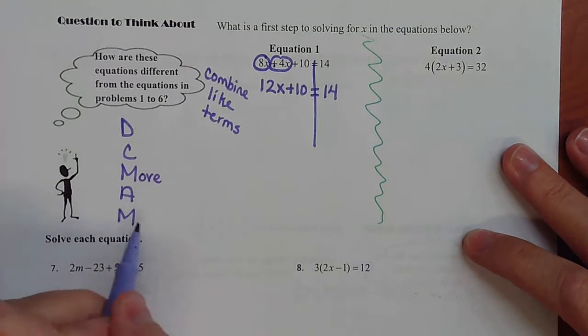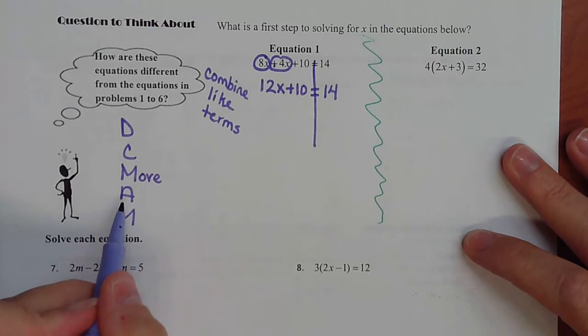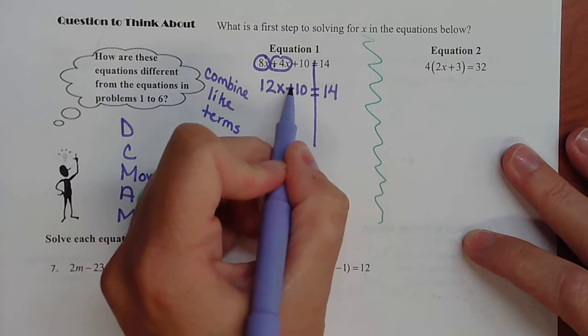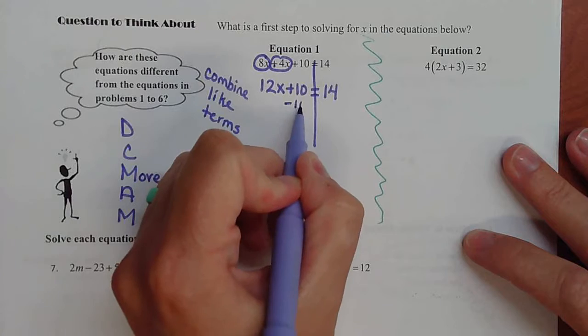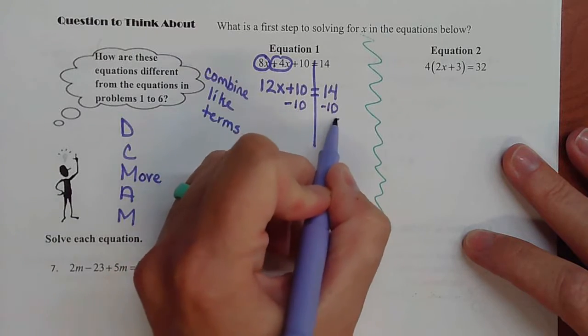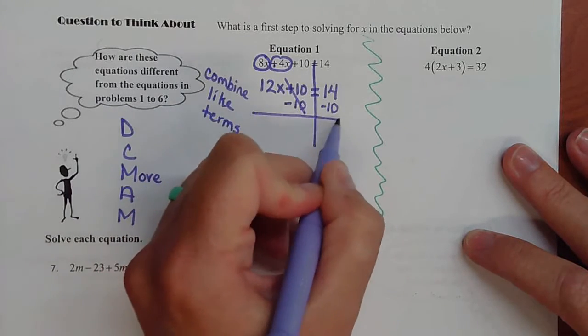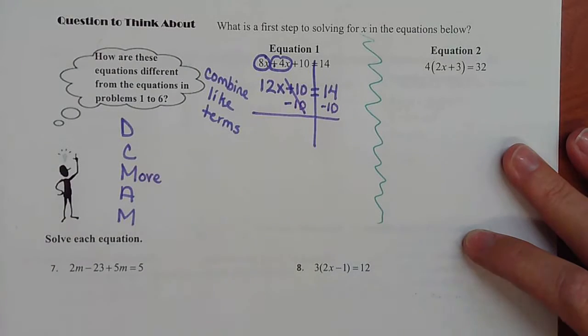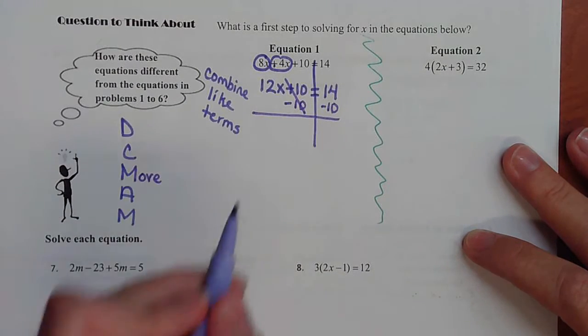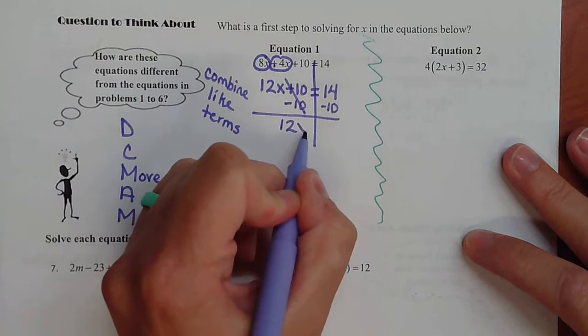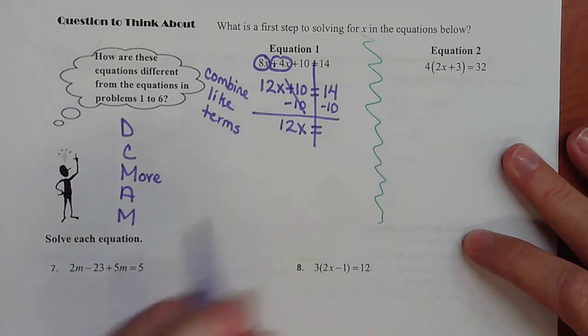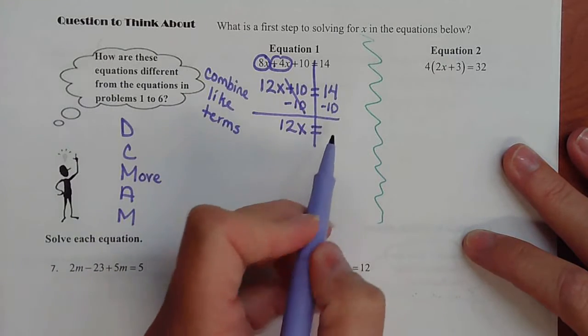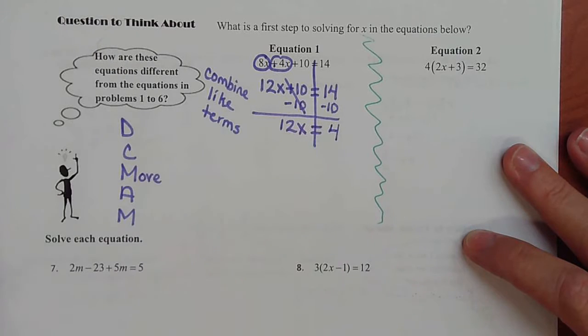Do we have any addition or subtraction to do? Yep. We have addition, or adding 10, going on here. So we are going to subtract 10 because you always do the opposite operation to move something from one side to the other. So then you bring down the 12x, bring down the equal sign. 14 minus 10 is 4.